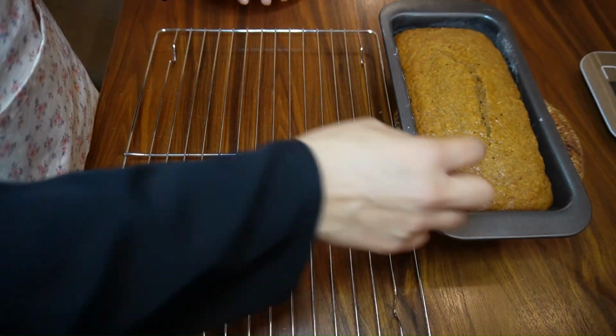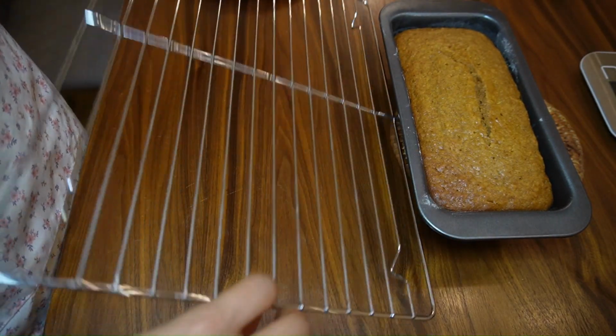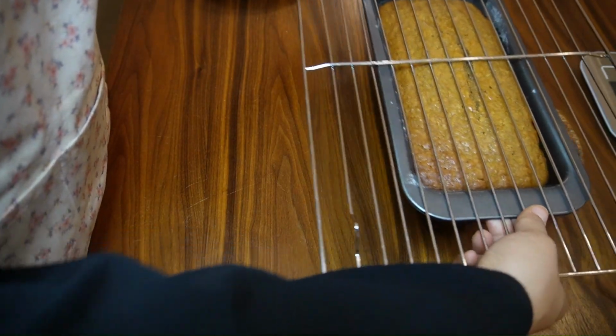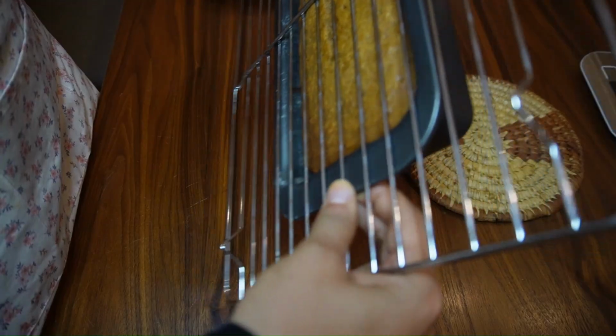So what we're going to do is try to put it onto this wire rack to cool. I left it in this tin for around 10 to 15 more minutes after taking it out of the oven just to cool down a bit. So I'm going to try to flip this over. Bismillah.